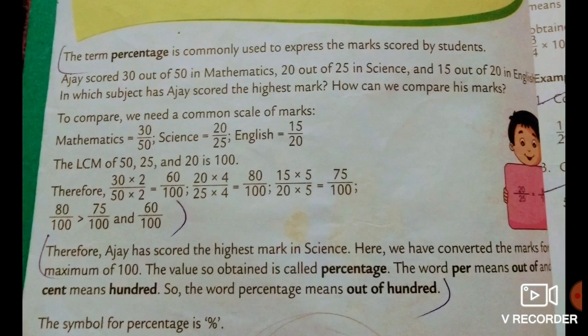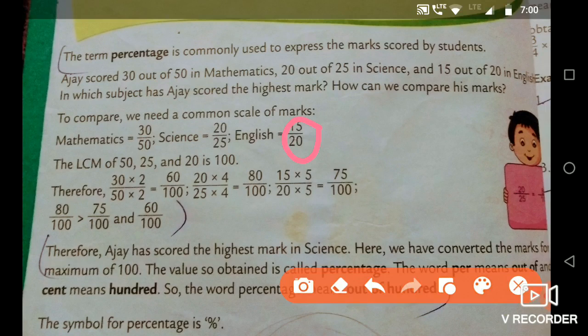Mathematics 30 upon 50, science 20 upon 25, English 15 upon 20. The denominators are different. So that is why here we find the LCM. Our LCM is 100. So let's change the denominator by using this LCM. Multiply 50 into 2, the total is 100. Next multiply 25 into 4, the total is 100.